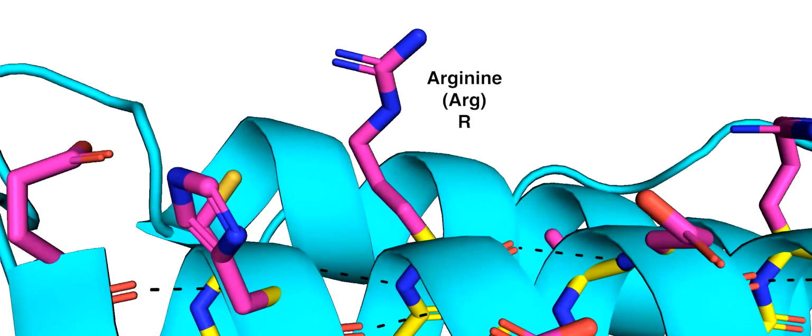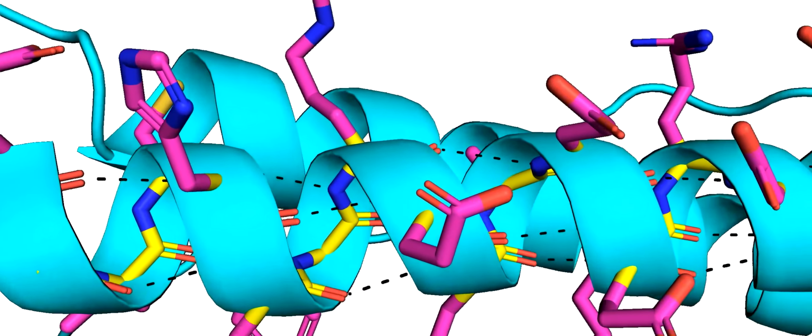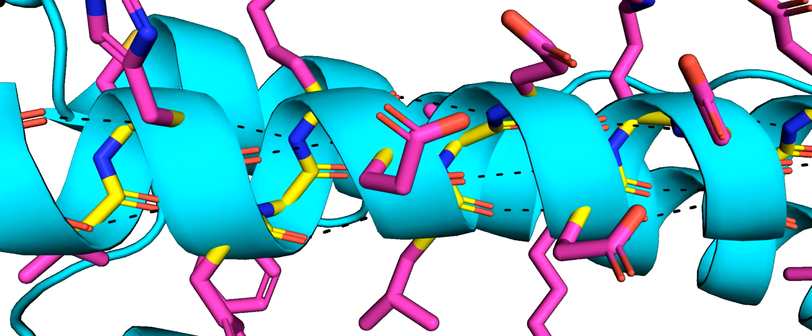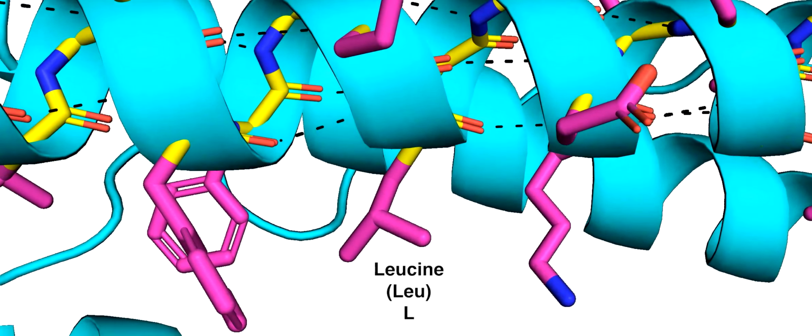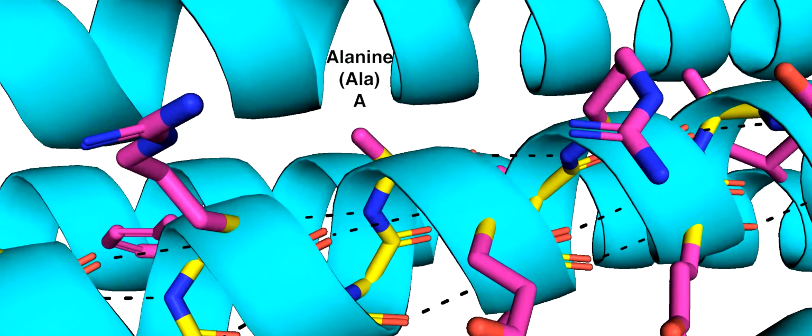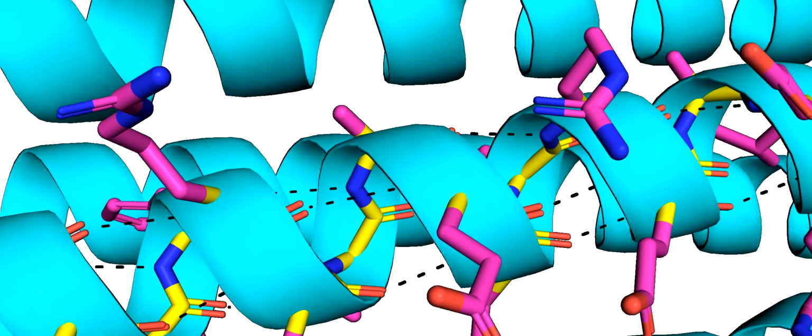Right here, we have an arginine residue. And then we have another glutamine. You can see the carbonyl group there and 2 methyl groups. And that's followed by a leucine. And this single methyl group sticking up is an alanine.